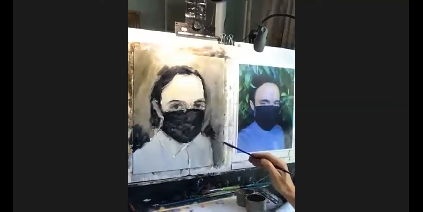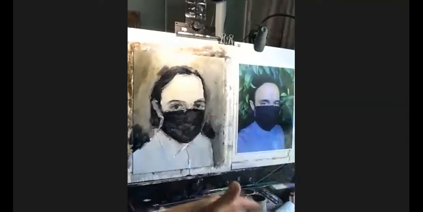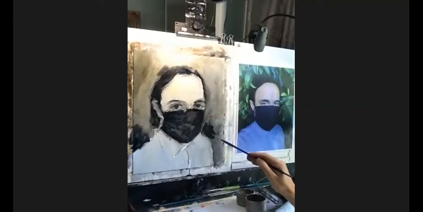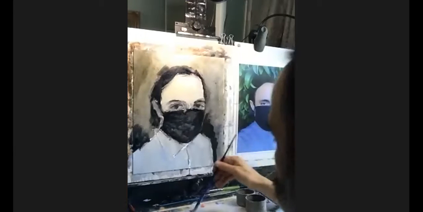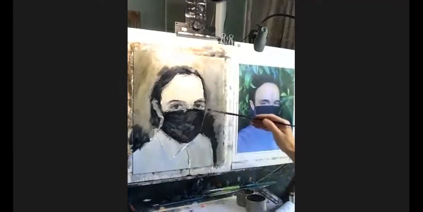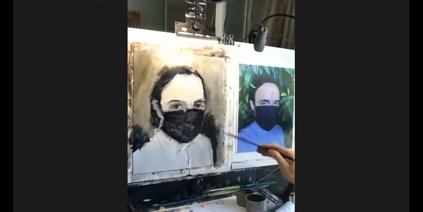With oil, it's a good idea because technically it's much easier to lay paints that have white over your dark paints without getting muddy. Because the paint doesn't dry, it's much easier to block the darks with lights. That's more of a technical reason why it's important to go from darker to lighter.